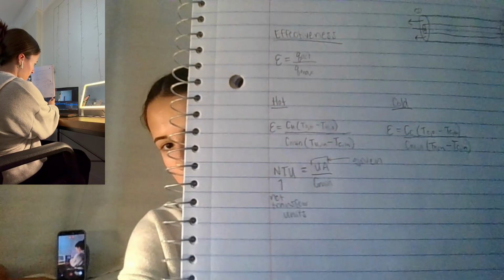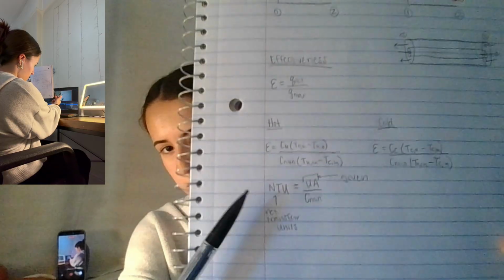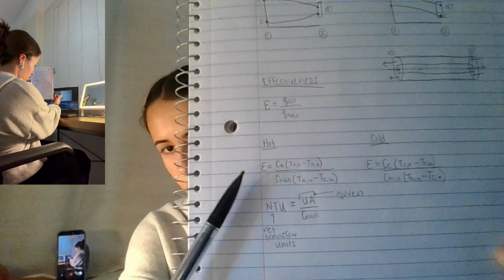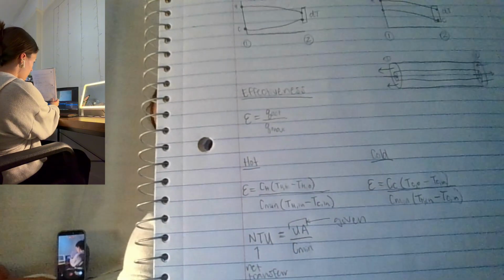So you have a way to solve for C min if you rearrange all of this and then solve for all those numbers. So that's kind of how effectiveness is related to the net transfer units.